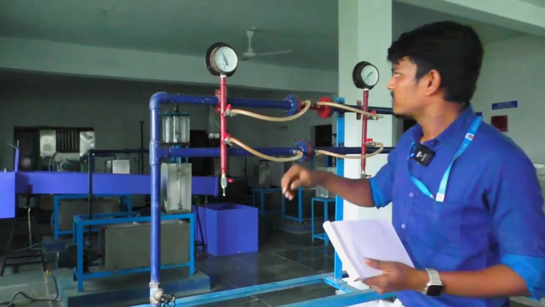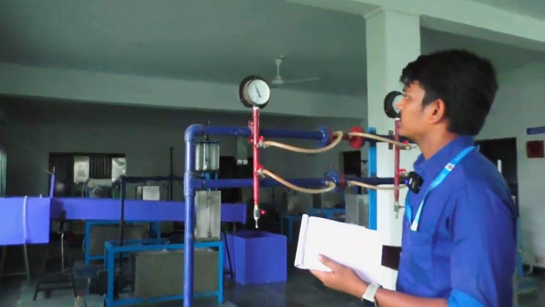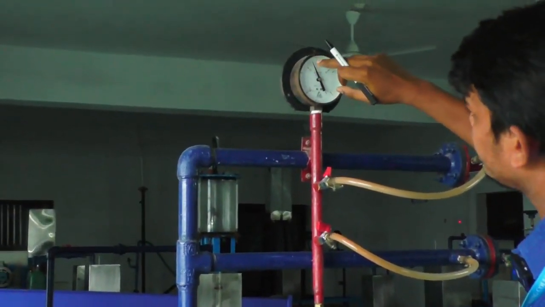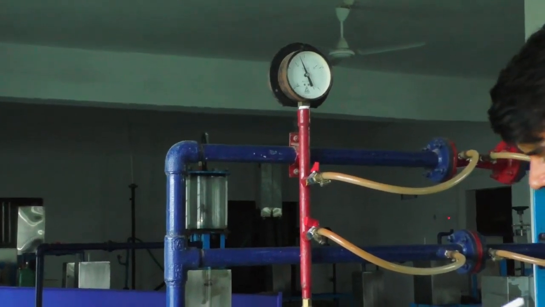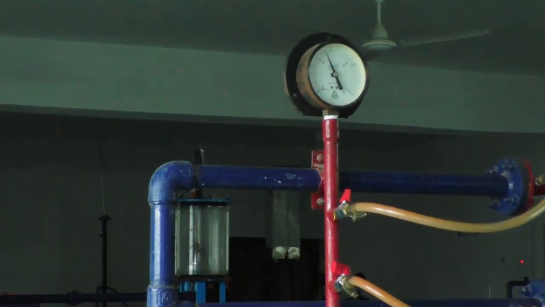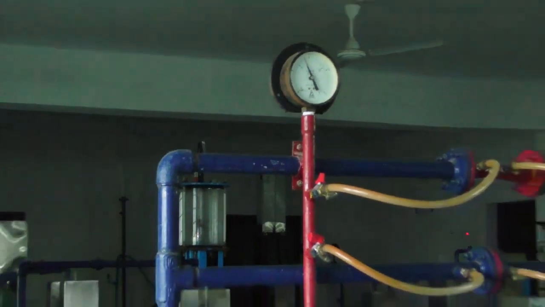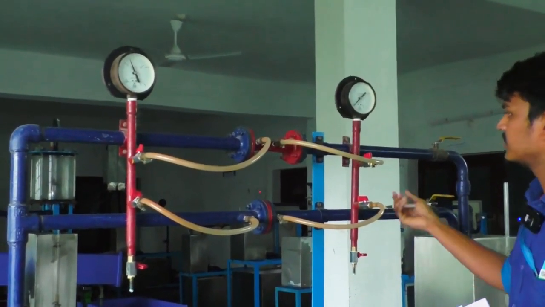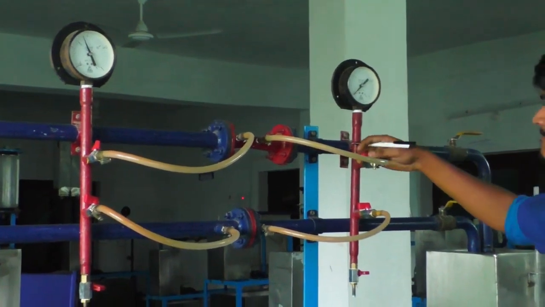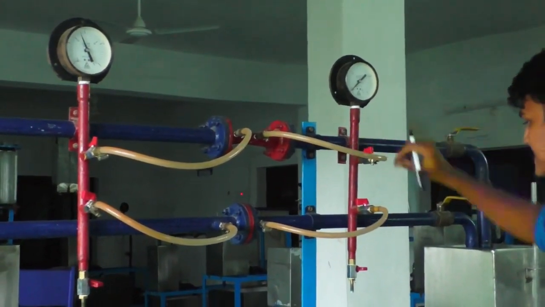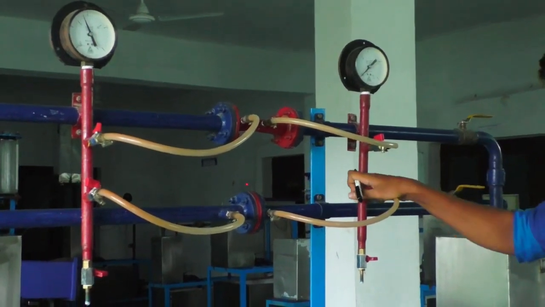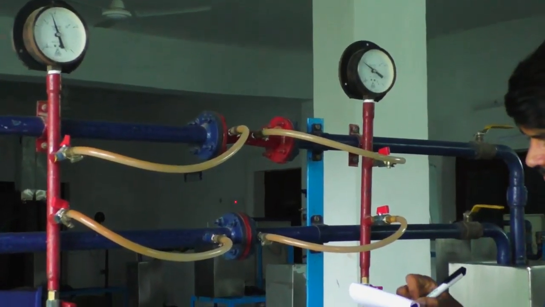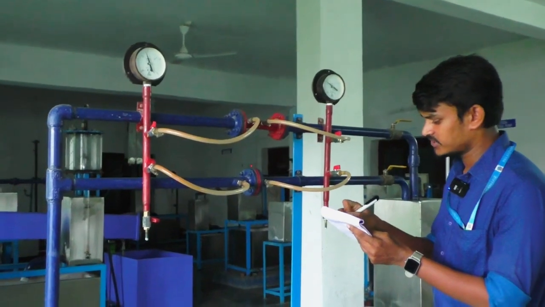So right now you can see the H1 reading is 0.85 kg per centimeter squared, and the H2 value is 0.6 kg per centimeter squared.